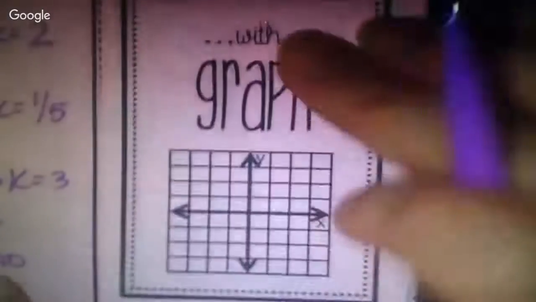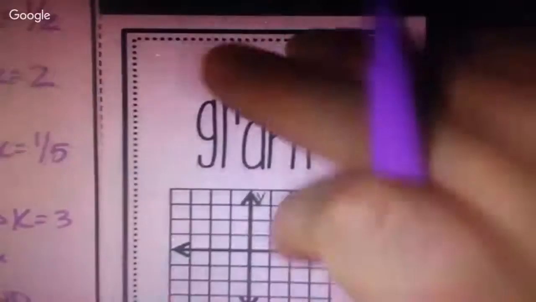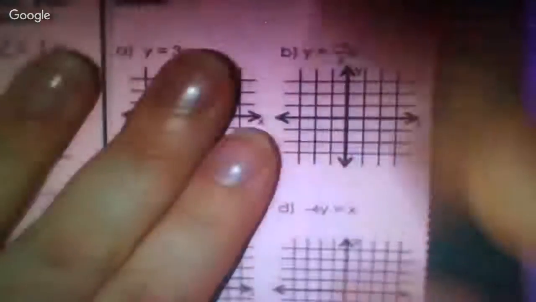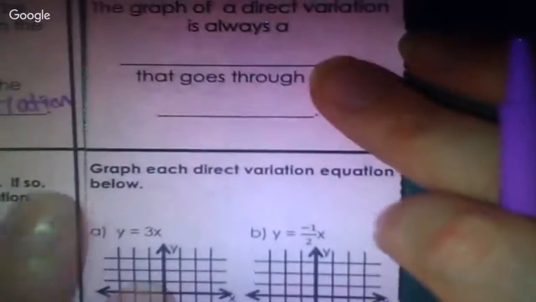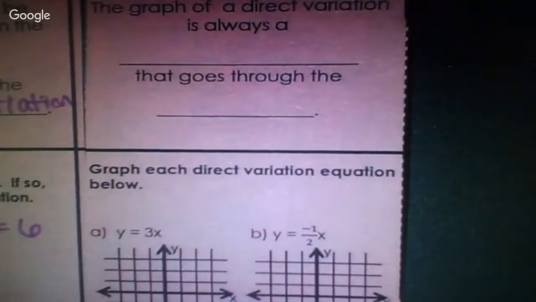Okay, the last one with a graph. The last thing I should be able to give you is a graph, and you should be able to tell me direct variation, not direct variation. Here's my K value.